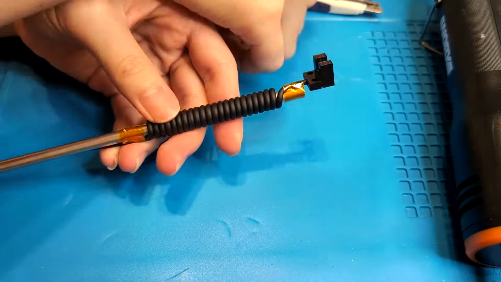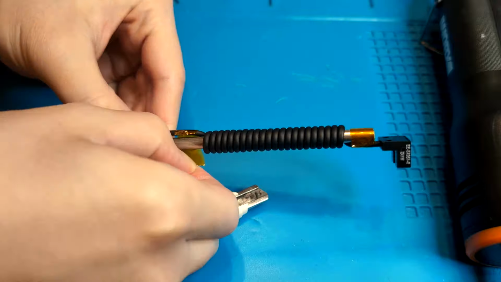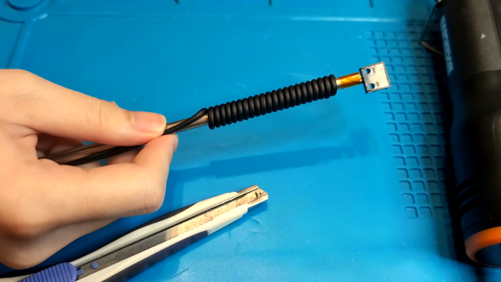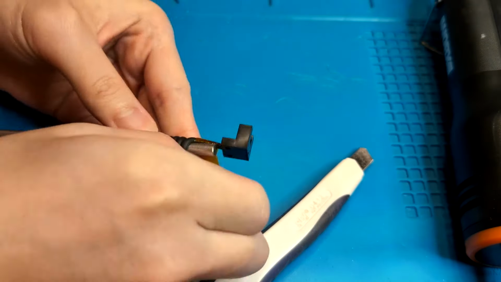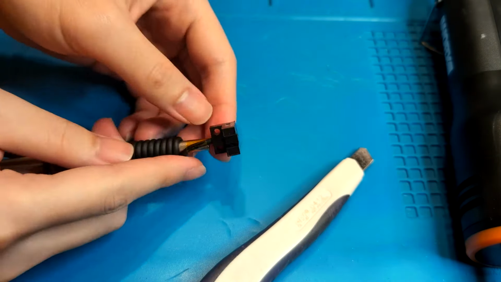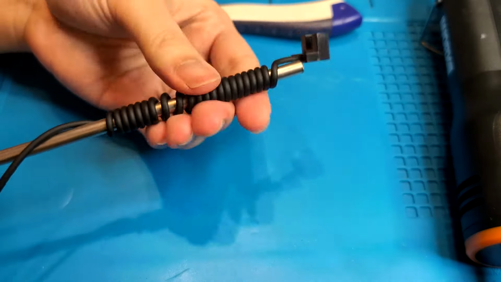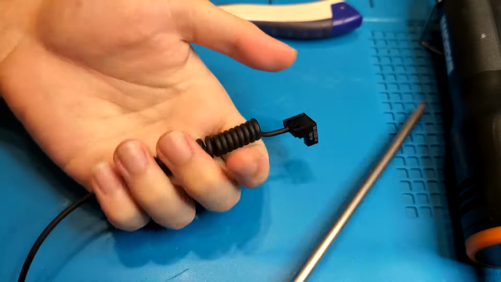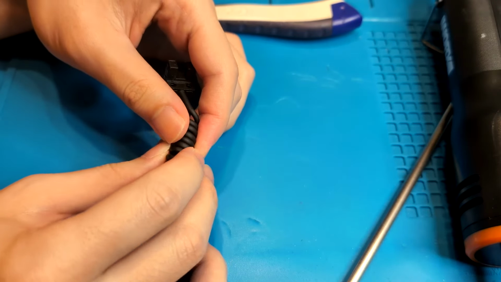Then loosen the cable and remove the rod. Some coils might be stuck together, so separate them to make individual coils.